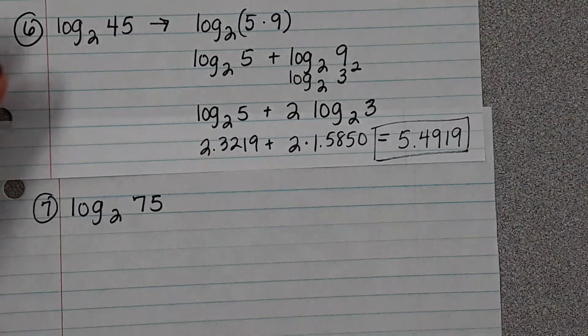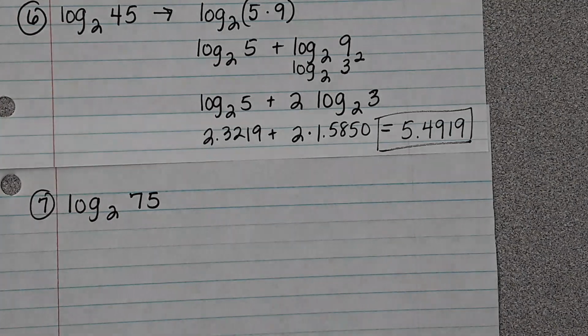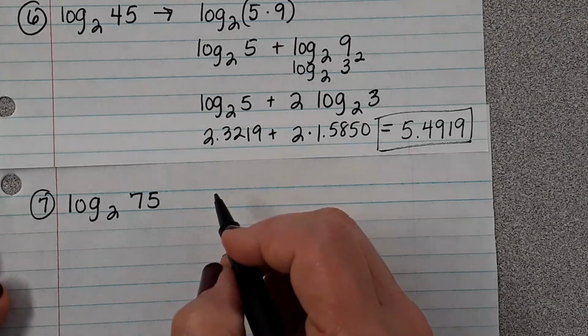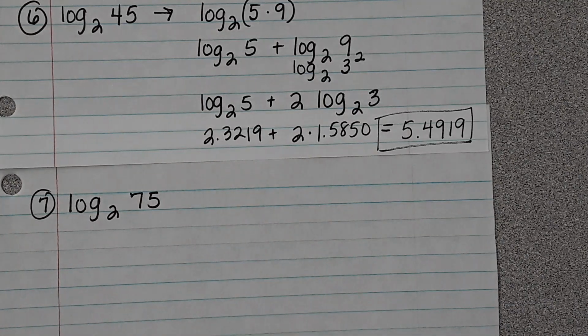Okay, so number 7. What do you think I'm going to ask you? Can I find a base? Can I rewrite 75 as a base? No. So what am I going to change it to? Multiplication, what am I going to use? 5 and 15? 3 and 25.